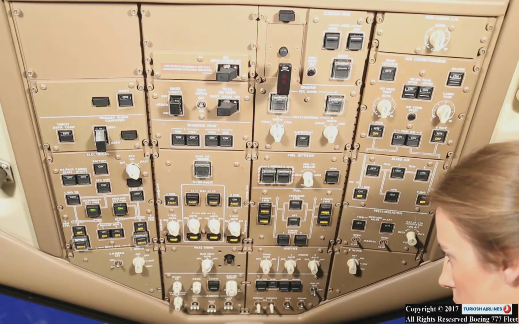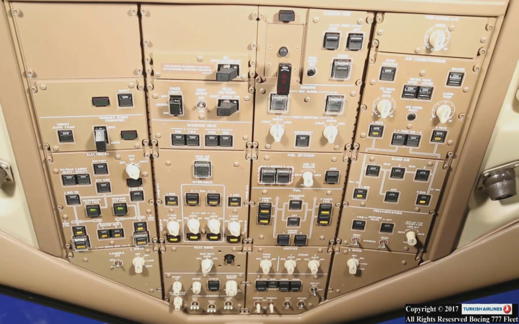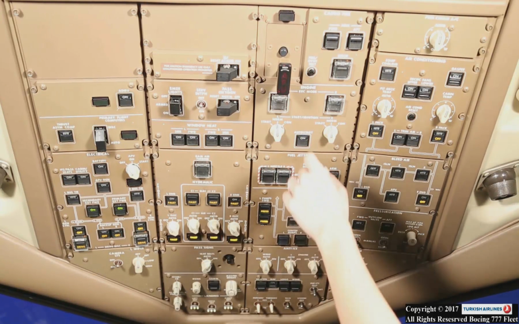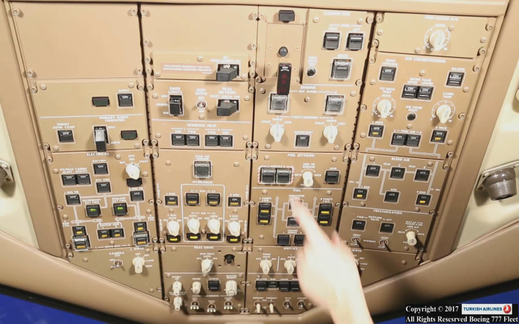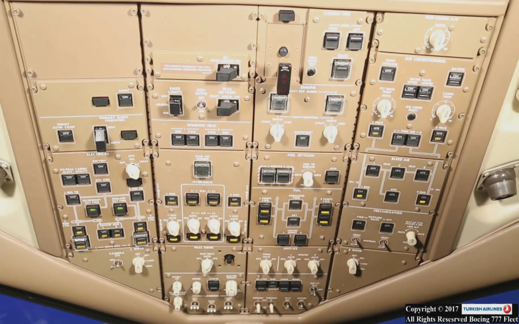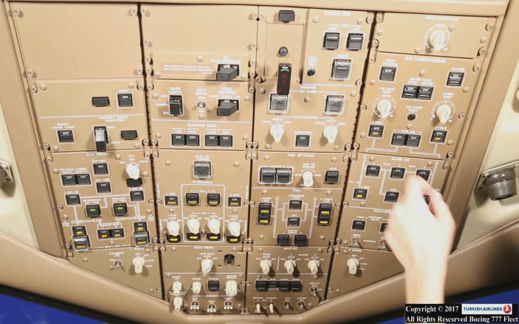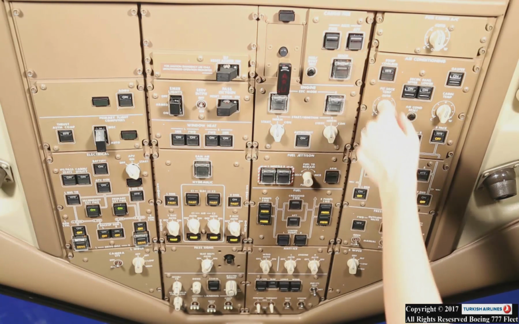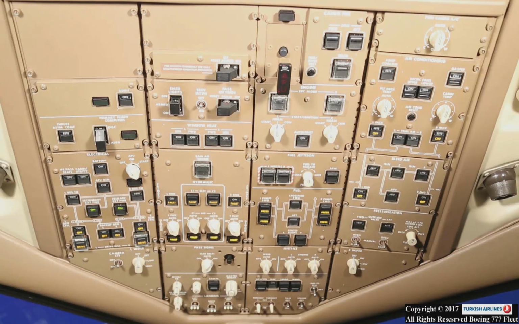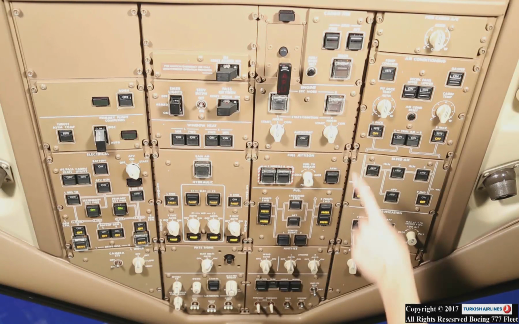APU fire panel, set. Verify the APU bottle discharge light is extinguished. APU fire switch in. Verify the APU fire warning light is extinguished. Cargo fire panel, set. Cargo fire arm switches off. Verify the forward and aft fire warning lights are extinguished. Verify the cargo fire discharge light is extinguished.